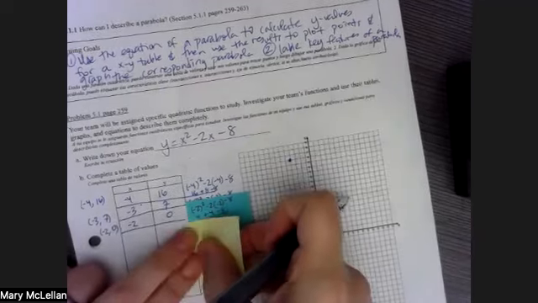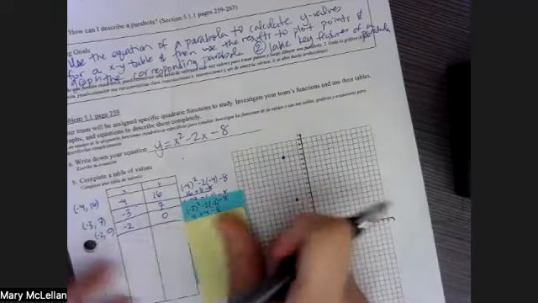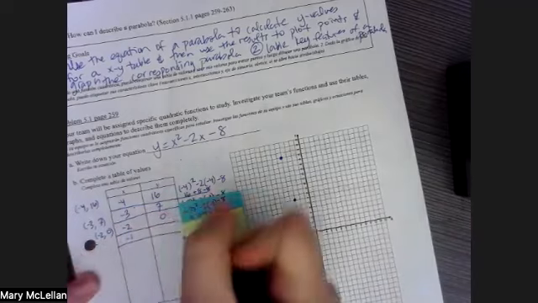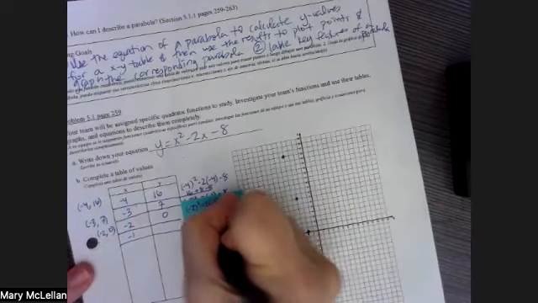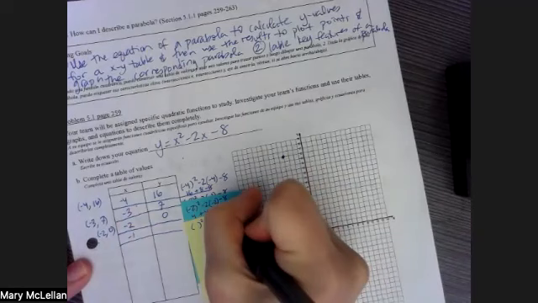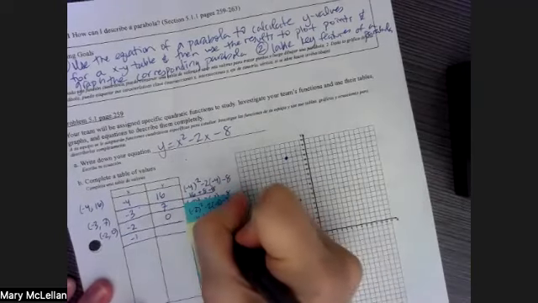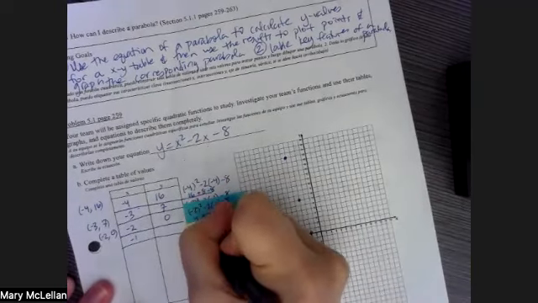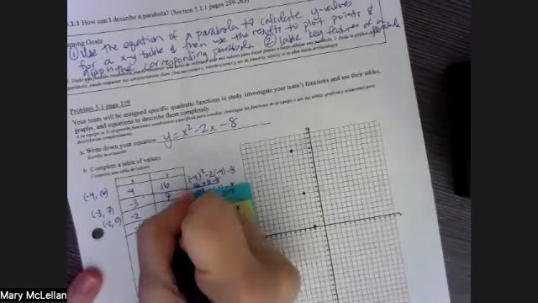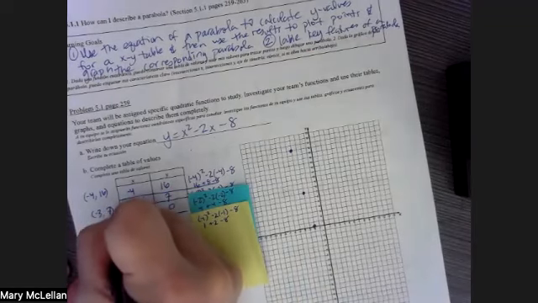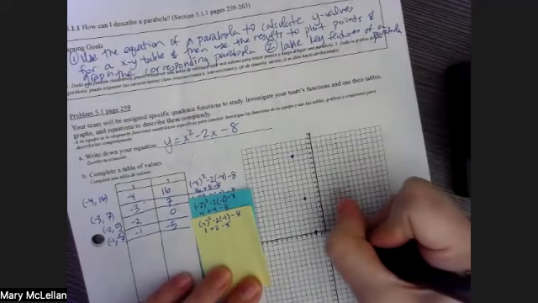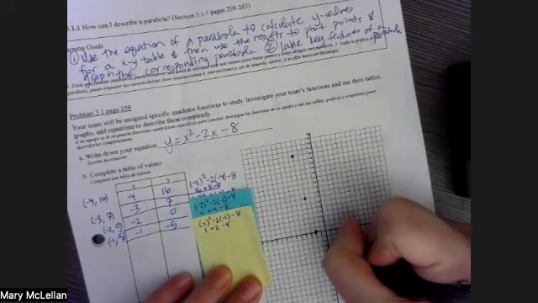I'll do -1. So as always, I use my equation. I plug in my x value to where the x's were, and then I solve to find out what y must equal. So -1 is my x value. This is 1 plus 2 minus 8. That's 3 minus 8, which is -5. -1 comma -5 should be on my graph. -1, -5, right there.